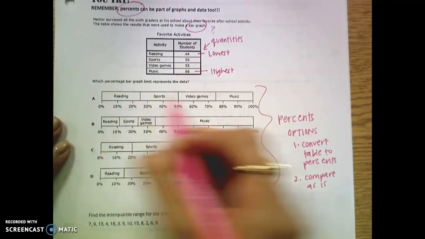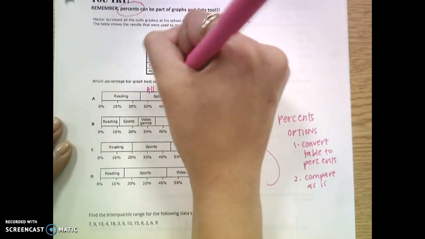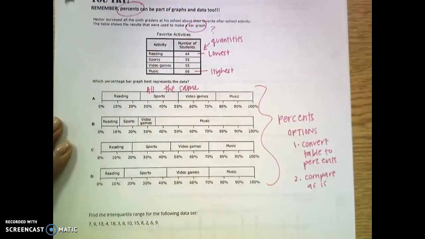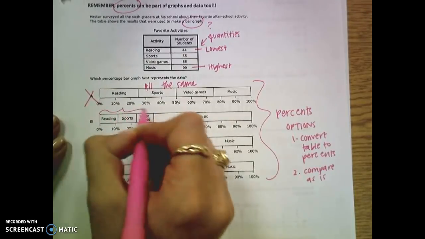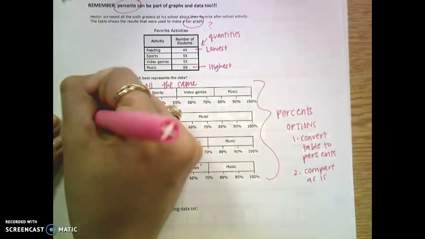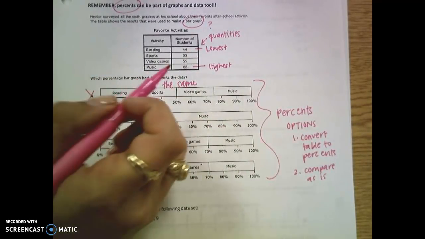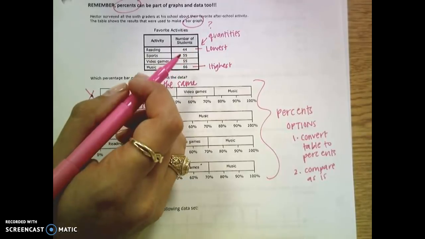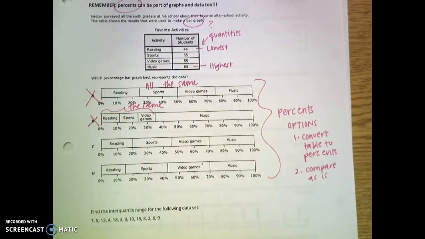So this bar graph where they're all the same can't be possible. And this bar graph where reading, sports, and video games are the same can't be possible, because reading should be lower than sports and video games. With these last two, it looks like, okay, reading is lower, sports and video games are about the same, and then music is a little bit bigger. So these ones are comparable.